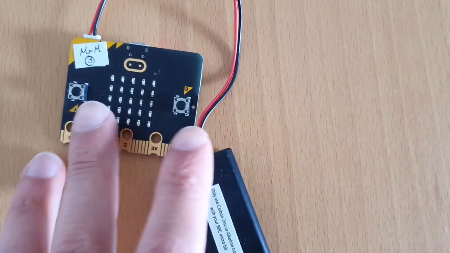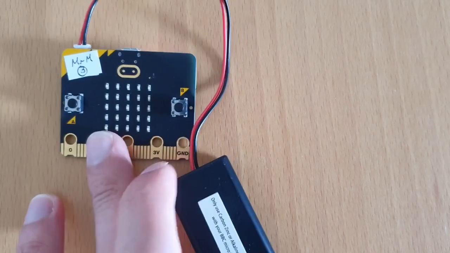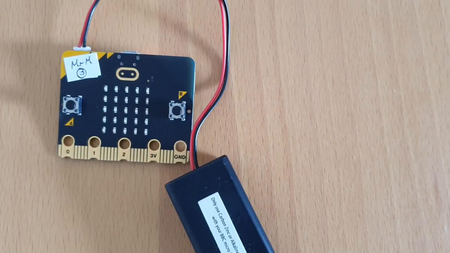Today we are going to look at radio beacons. So what I have here is a receiver for my radio signal. And I have a transmitter that I've currently got in another room, and I am going to bring it through.